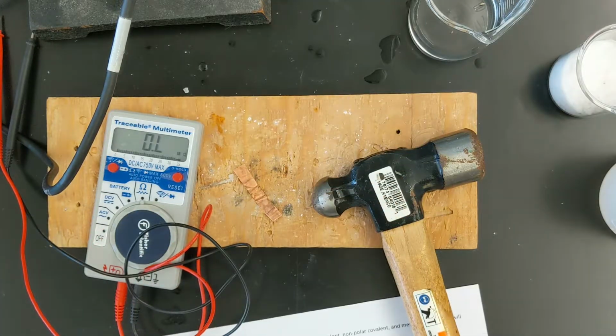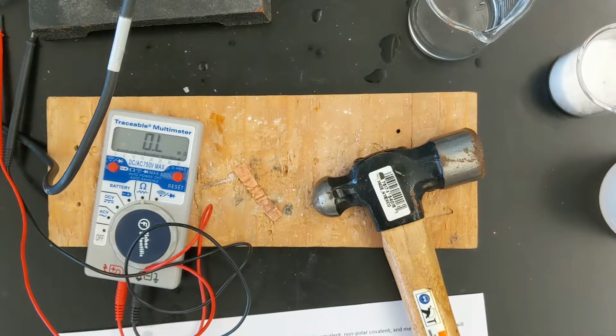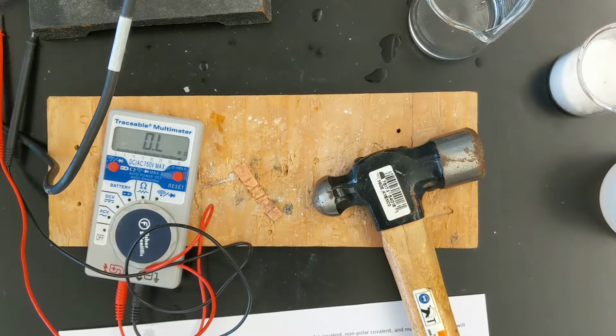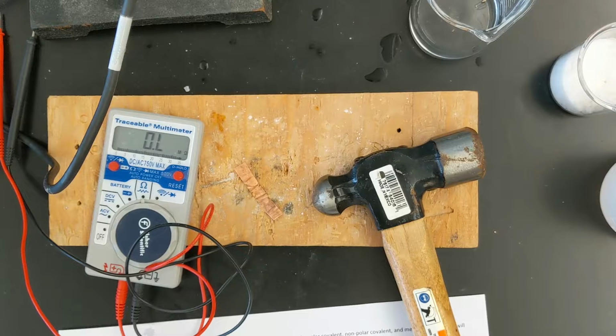So that's copper. Copper is a solid at room temperature. It's malleable. It's conductive in the bulk state. It's not soluble in water, and we wouldn't test the conductivity in solution. Let's look at another one here.